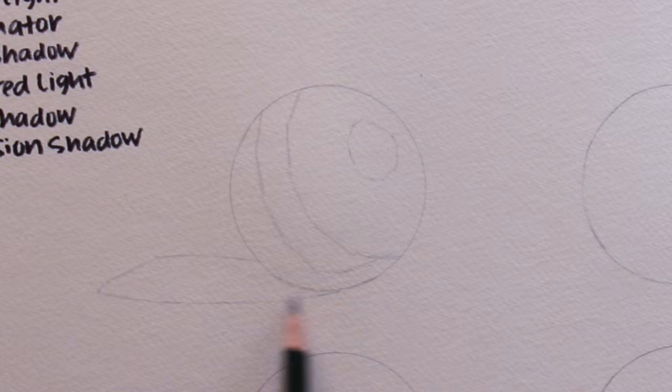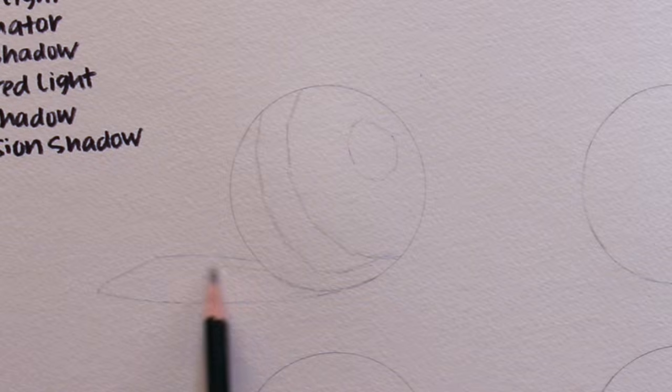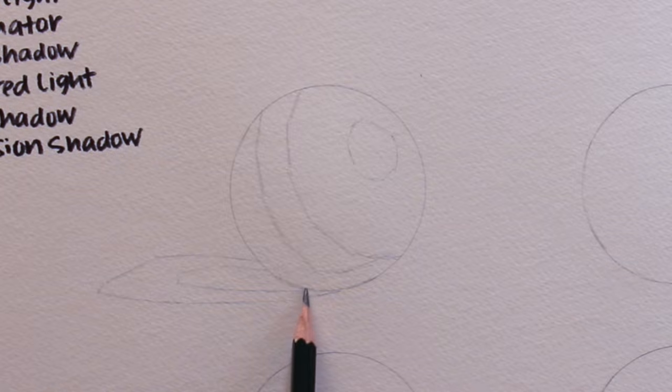So the cast shadow is the shadow that the object creates on the surface it's on. So the little form, the three-dimensional structure, is blocking that light from hitting a section of the surface it's on. And also something important to take note of is that the shape of the cast shadow is going to be informed by or created by the shape and also the size of the subject or the object itself.